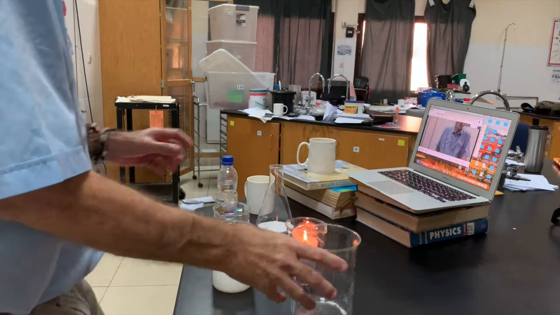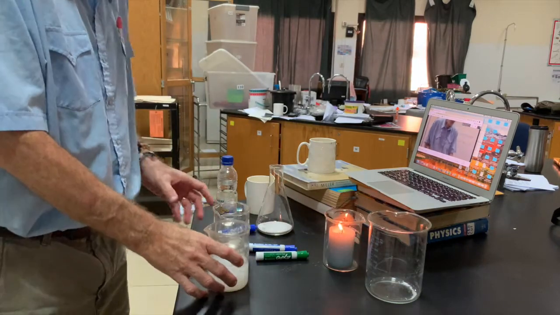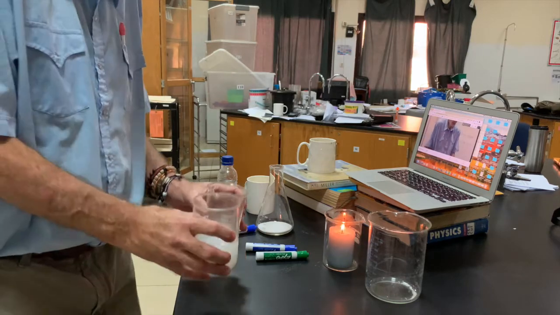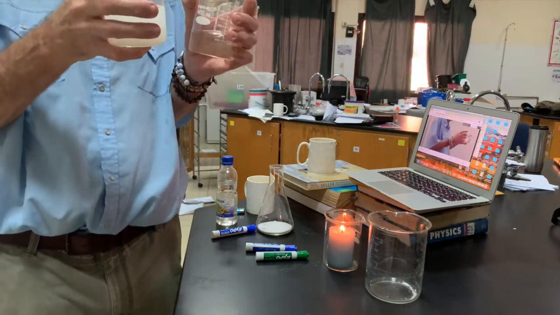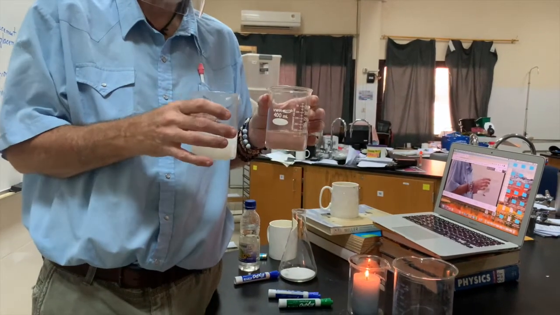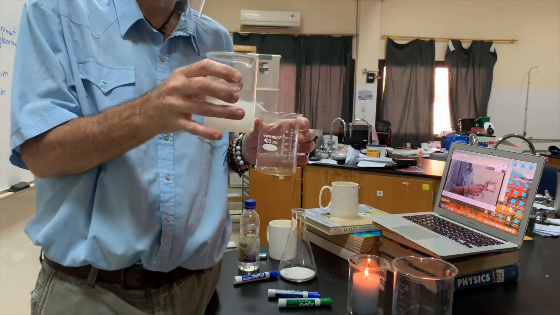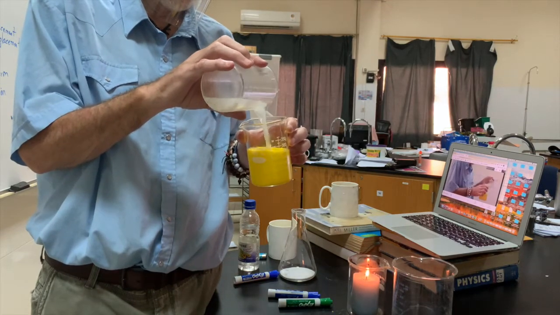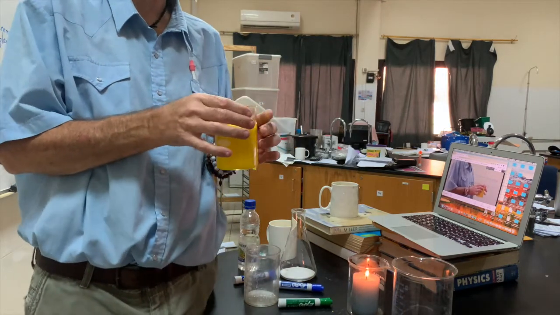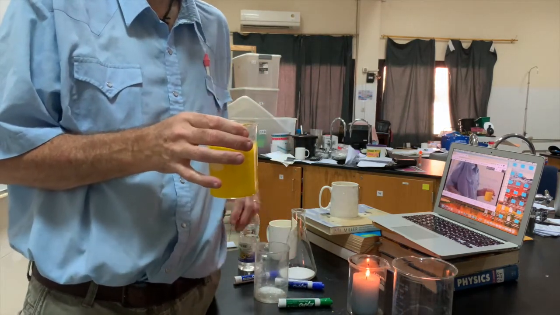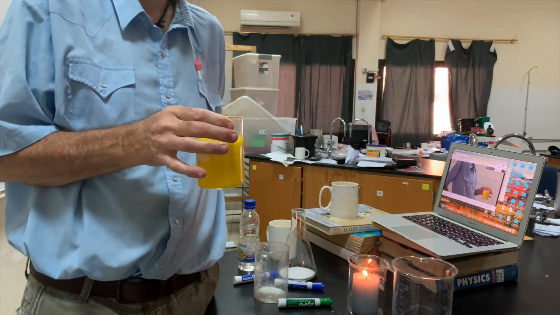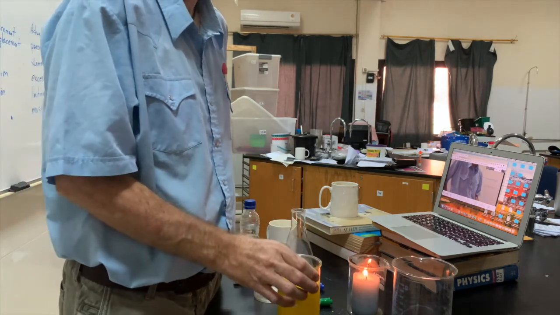All right, so this is the first experiment. So I'm going to take these and I'll just mix them. Are you ready? Yes. Sodium iodide, and lead 2 nitrate. Cool, huh? So, what color do you think the lead iodide is? Just guess, wild guess. Yellow. Yeah, yellow, it is.